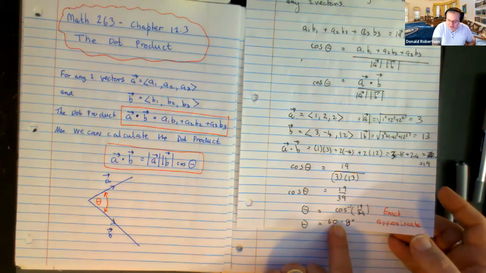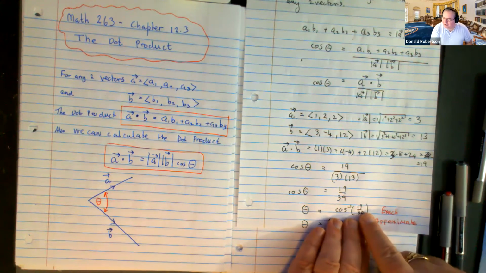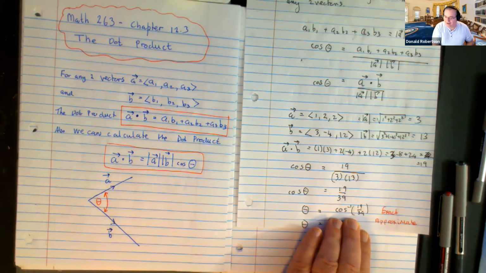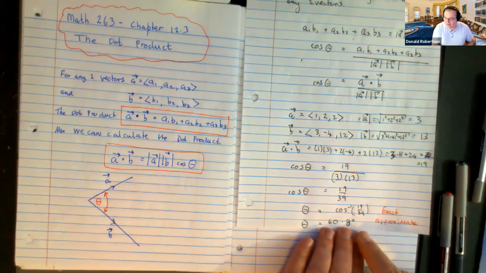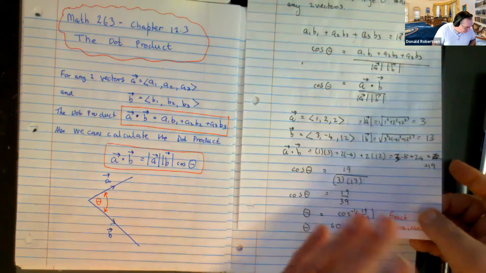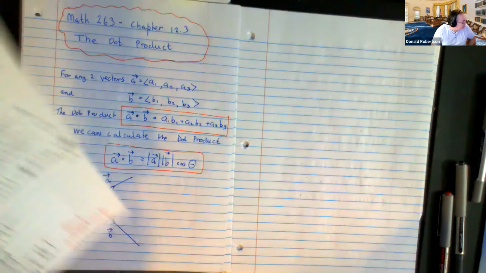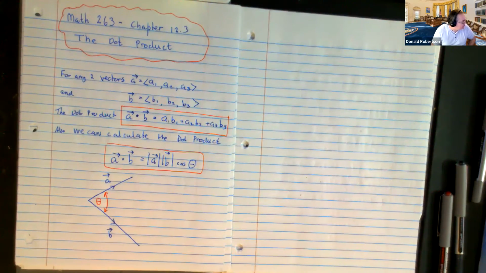And if they wanted radians, well, that would still be the exact value, wouldn't it? And this would be some different decimal because 60.8 degrees is not the same number in radians. It's about 1 point something in radians, 1.2, I think. Do you want to see another one of those? I think so.